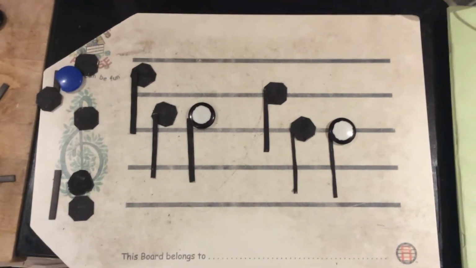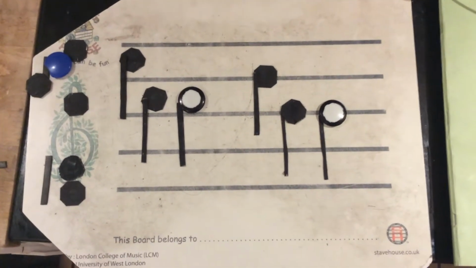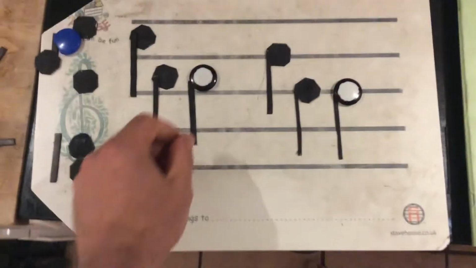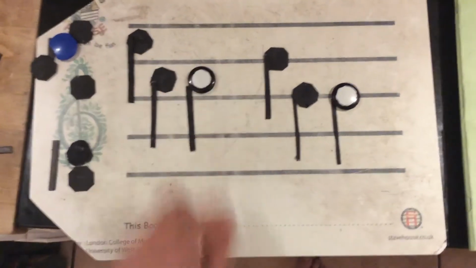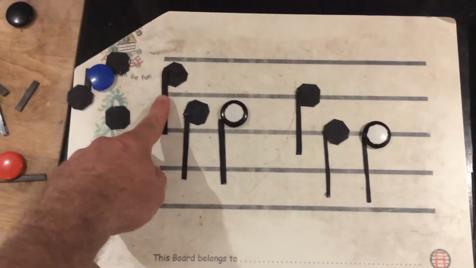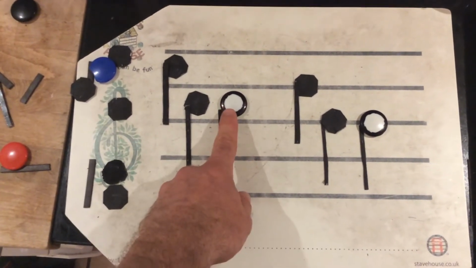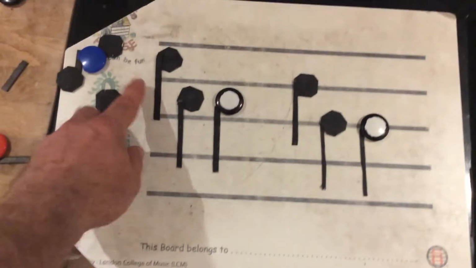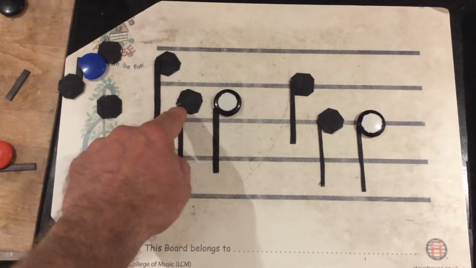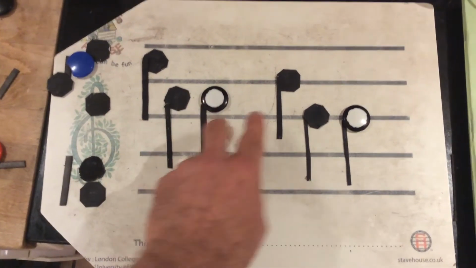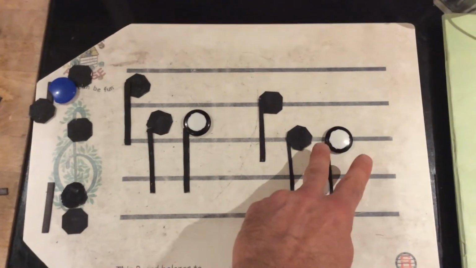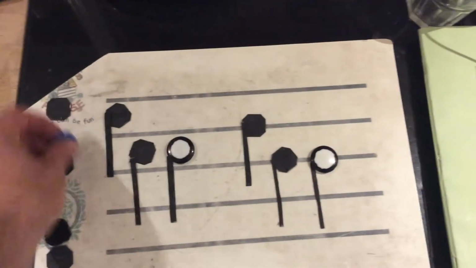So I've now written another song on here. This time I'm just using crotchets, 1 beat notes, and minims, 2 beat notes. So 1, 1, 2, 1, 1, 2. Now let's look at the pitches.